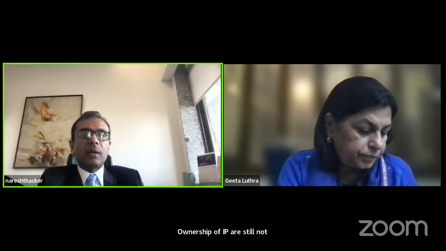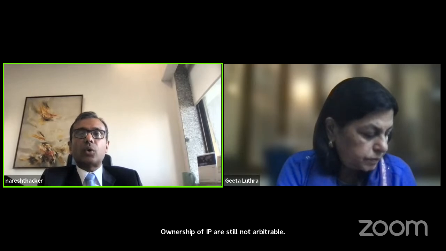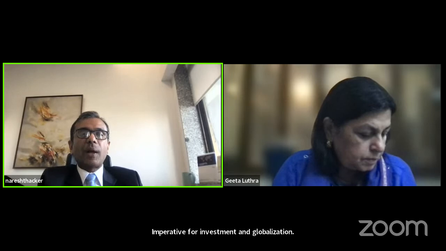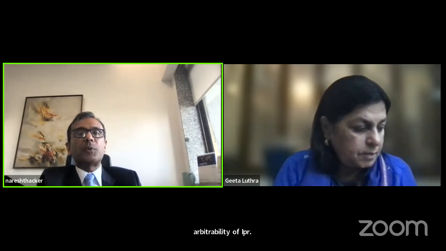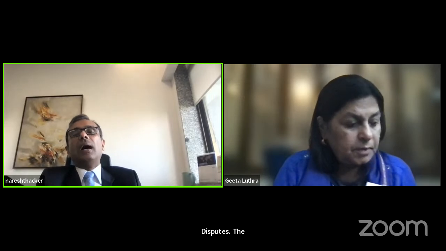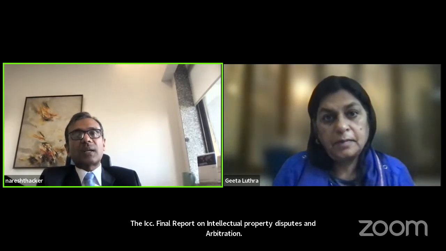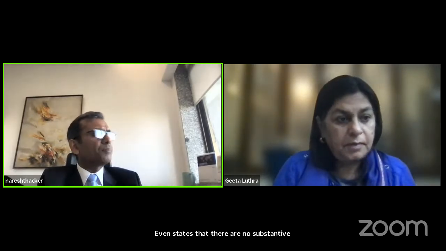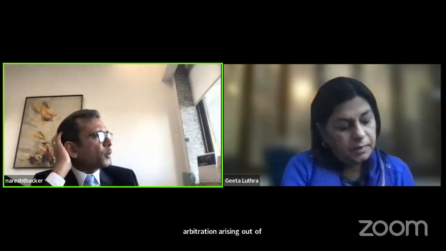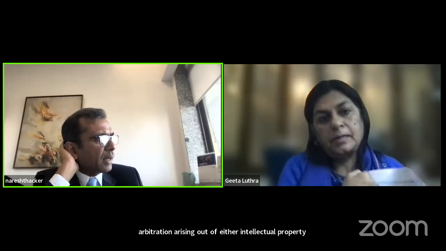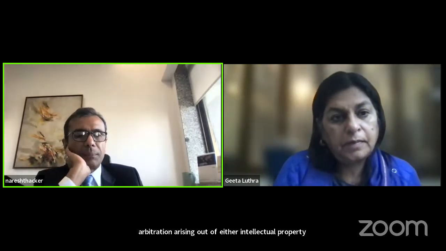It is imperative for foreign investment and globalization that Indian courts adopt a wider approach to enhance arbitrability of IPR disputes. The ICC final report on intellectual property disputes and arbitration even states that there are no substantive differences in arbitration arising out of either intellectual property disputes or under any other area of dispute for that matter.